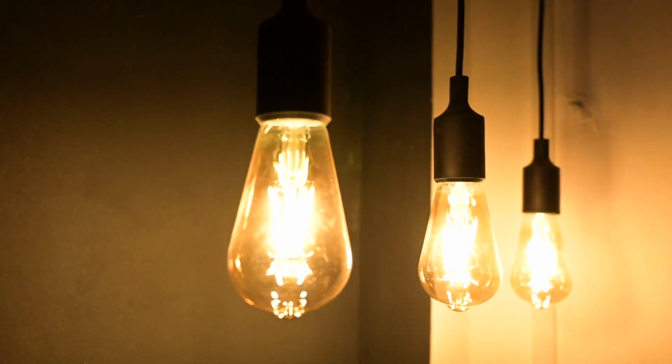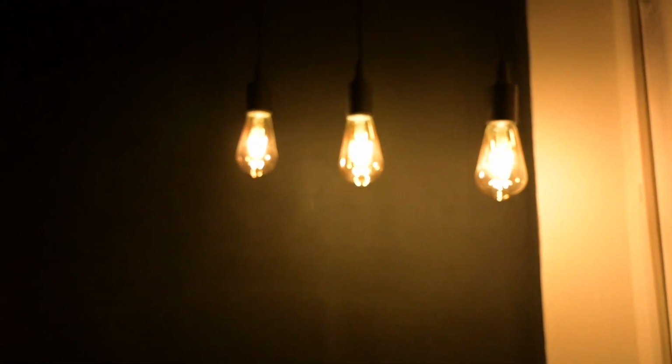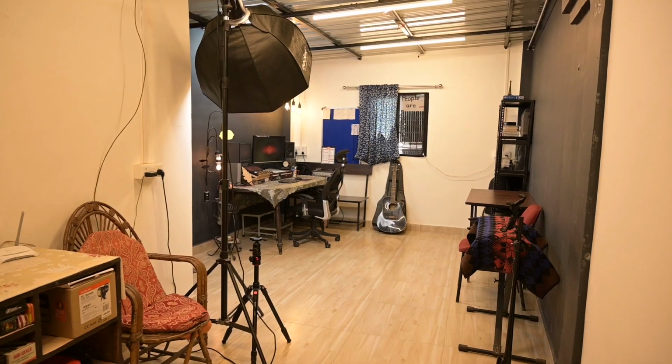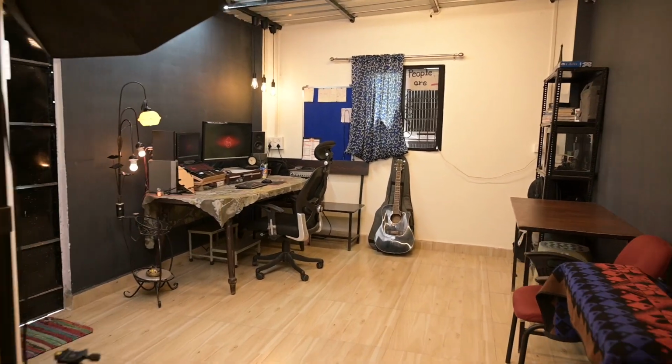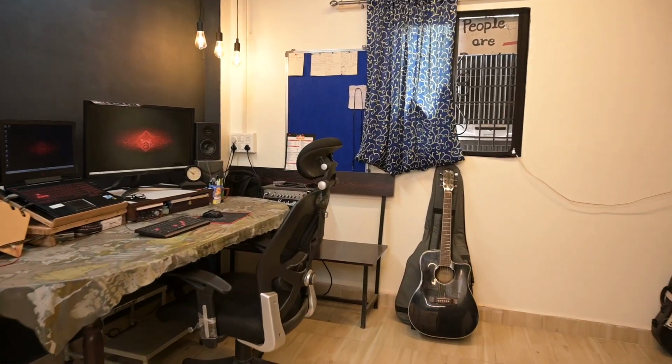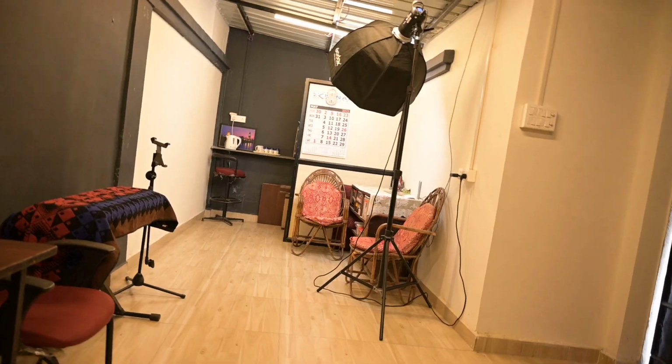It requires a lot of money, a lot of time, and a lot of patience, and I have not made this studio overnight. Whatever you see in this studio, I've collected all these gadgets and equipment over time. I've been accumulating all these things for approximately 5 to 7 years. Here I want to thank my parents because the majority of the investment is done by my parents.